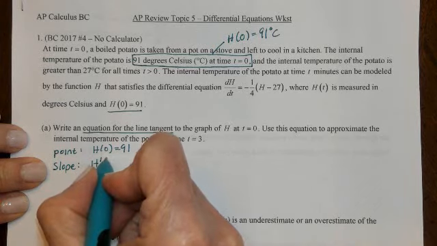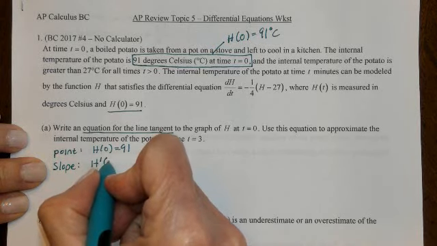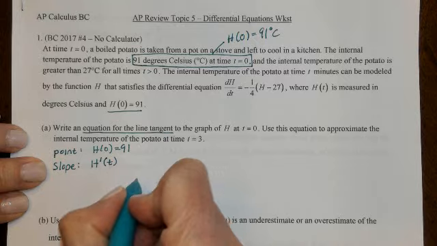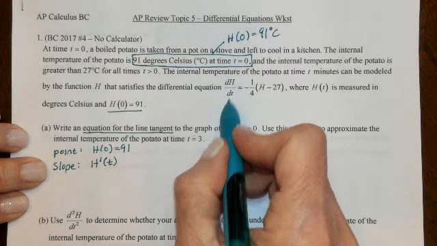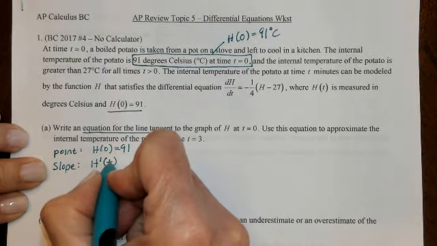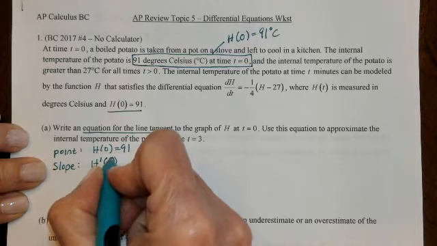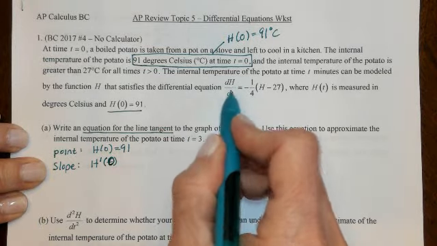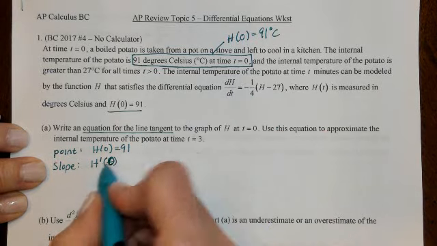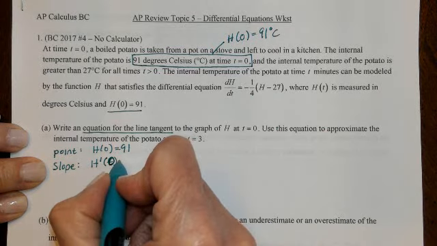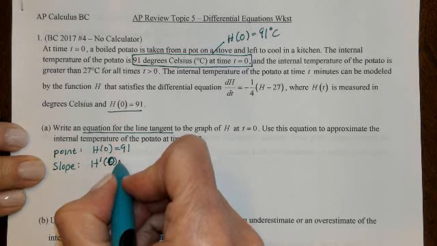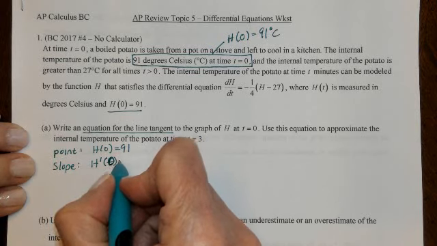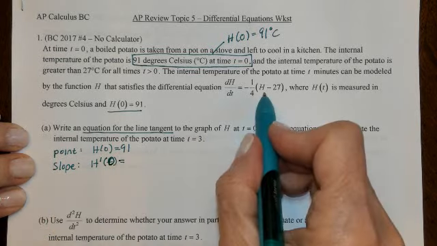We need to find h prime of t first, right? Well, they gave us h prime of t. So I can go ahead and put h prime of 0 in, right? Because this is dh/dt, that is h prime. So we want to plug 0 in for the time.